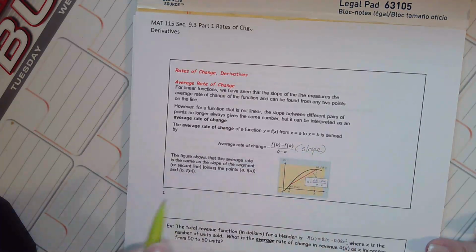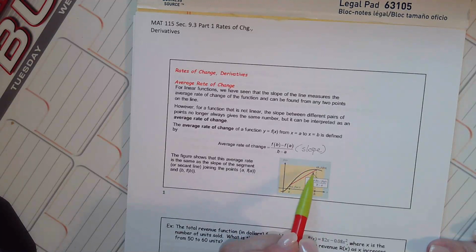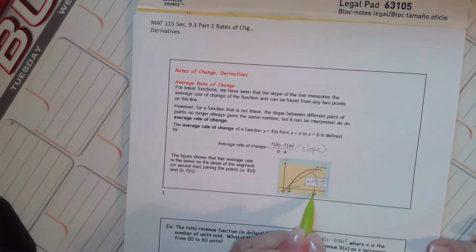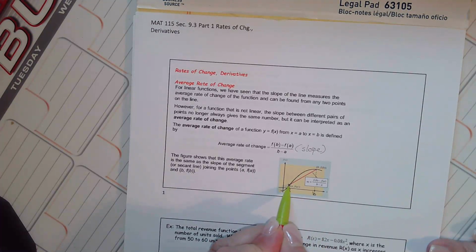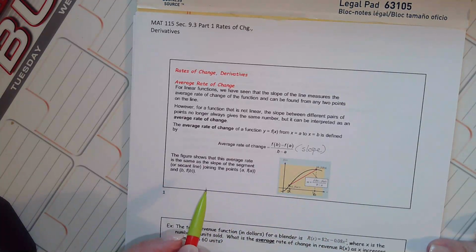Now, the problem is when you look at the graphs of these non-linear functions, they're no longer segments of lines that we're looking at. We're looking at curve situations here. So if I have this point down here, this is A right here, and this is B right here, I'm looking at this point on the curve and this point on the curve. And you're going to say, well, gosh, that doesn't really look anything like the graph.